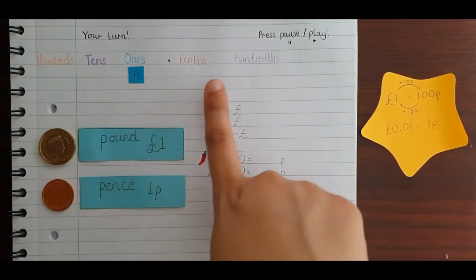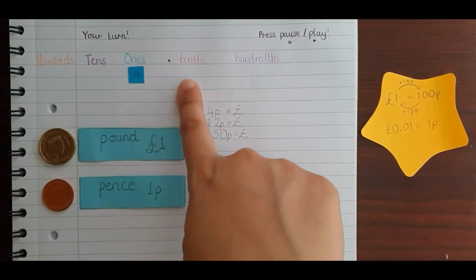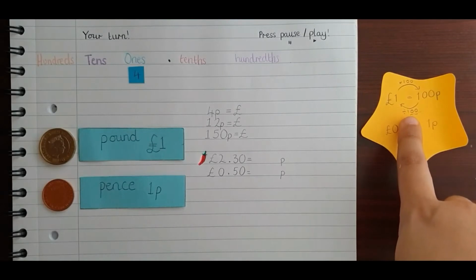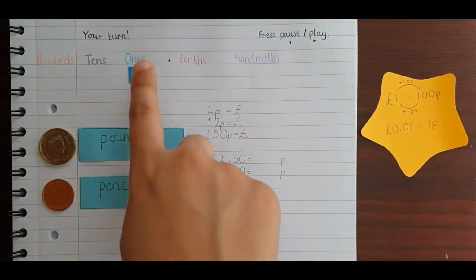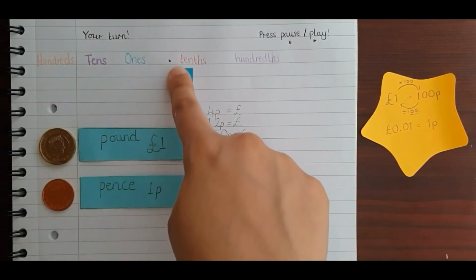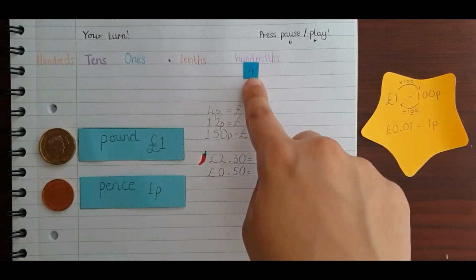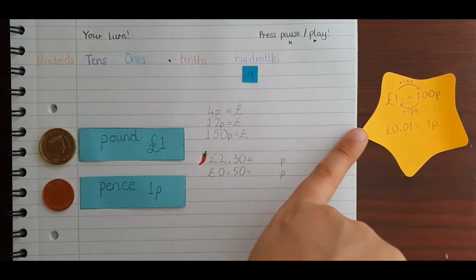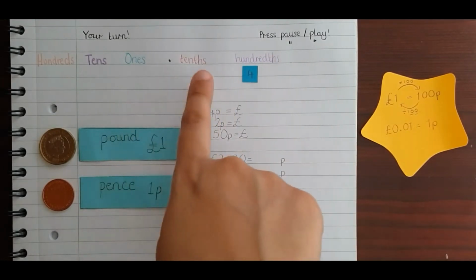And dividing means it needs to get smaller, so its place value will be moving towards the right, toward the tenths and the hundredths. And we're dividing it by 100, which means we're moving it 2 places. So let's move it 2 places, 1, 2, 4 hundredths, similar to the 1 pence, which was 100th of the pound.